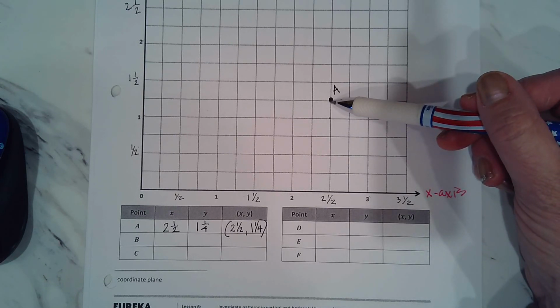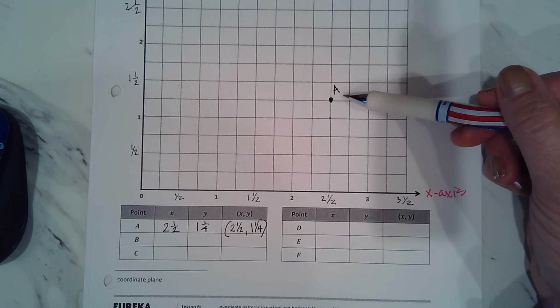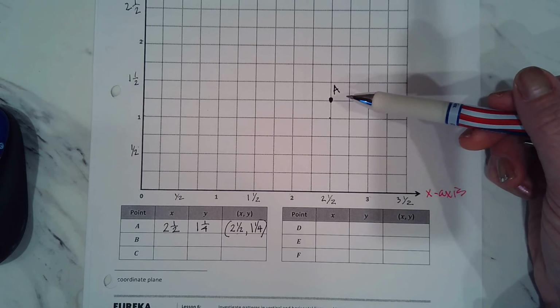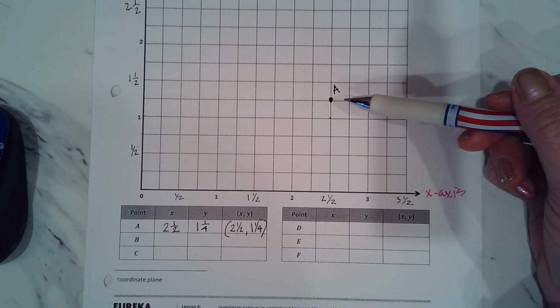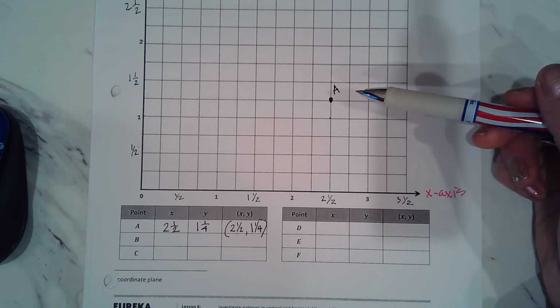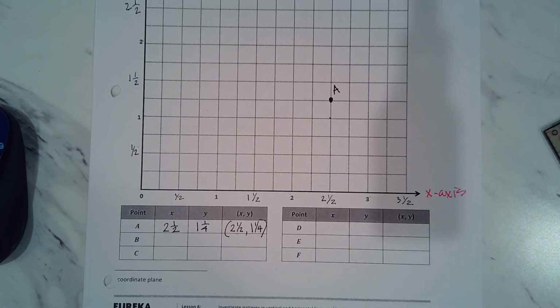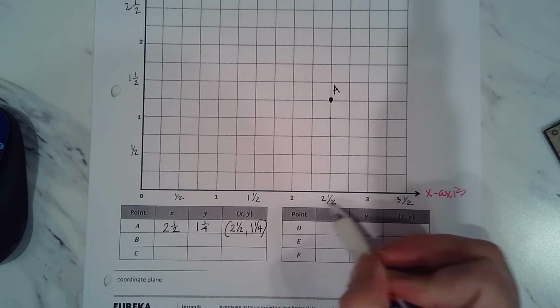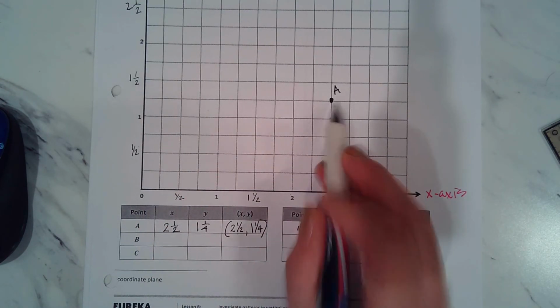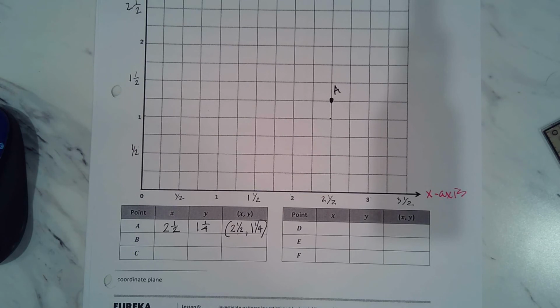The y-coordinate tells you how far from the x-axis you have to go up. It's like the horizontal lines we did on Friday: the y-coordinate tells us how far the point is from the x-axis. So the 2.5 by 1 1/4, that is how I give directions. That's how I describe the shortest distance to A from the x-axis.